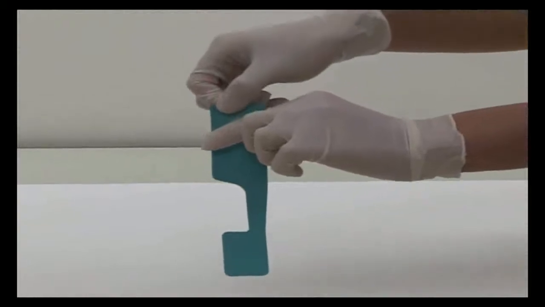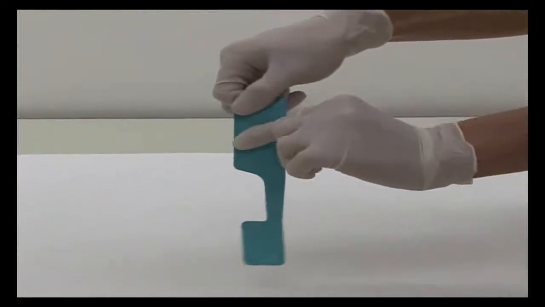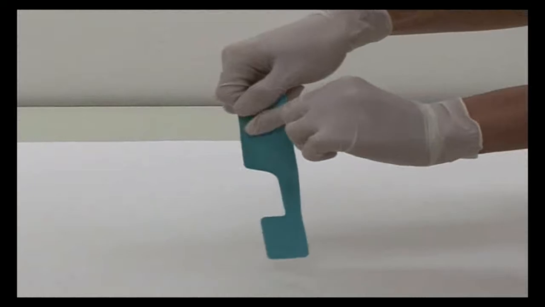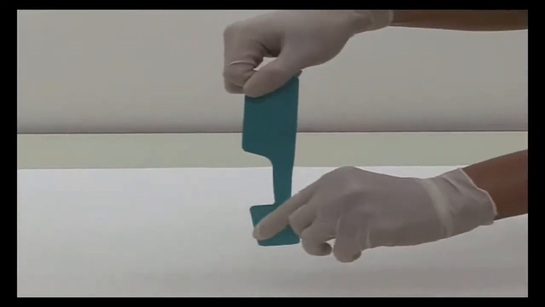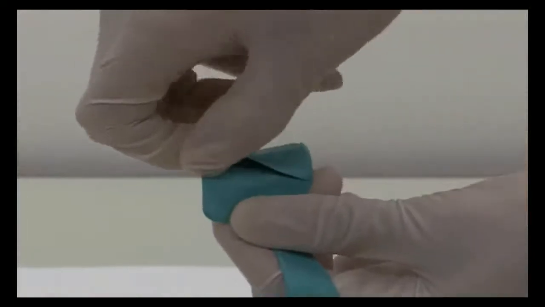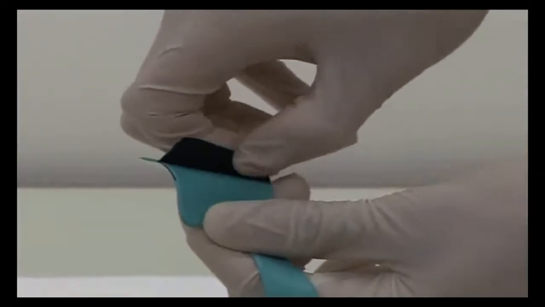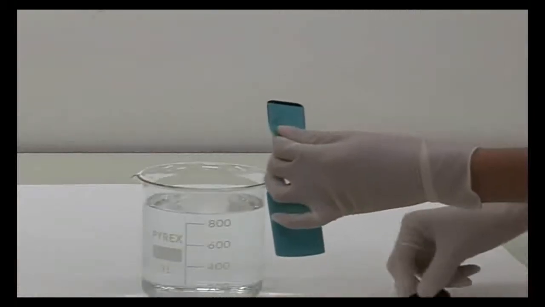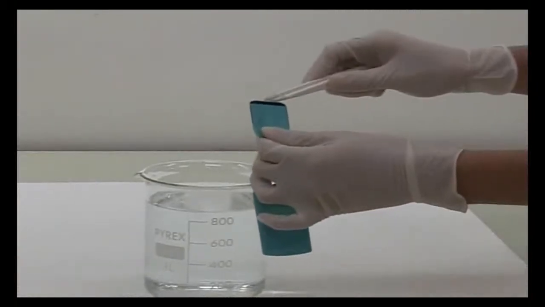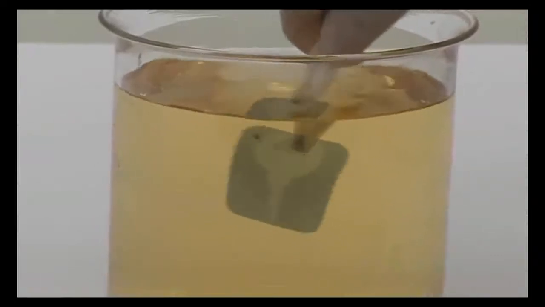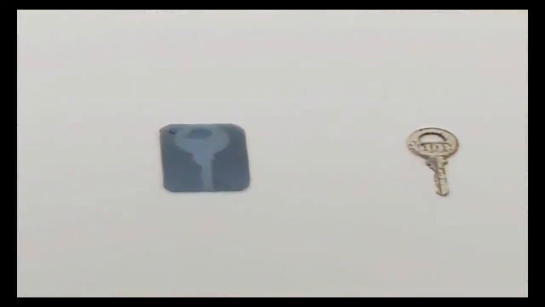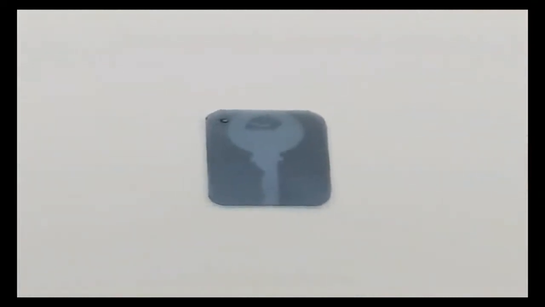Hold the film vertically. Release the developer and fixer by squeezing the liquid down. And rub the film for about 1 minute. Open the plastic bag and take out the film. Rinse the film thoroughly with water. Examine the film. Which part of the film is darkened?